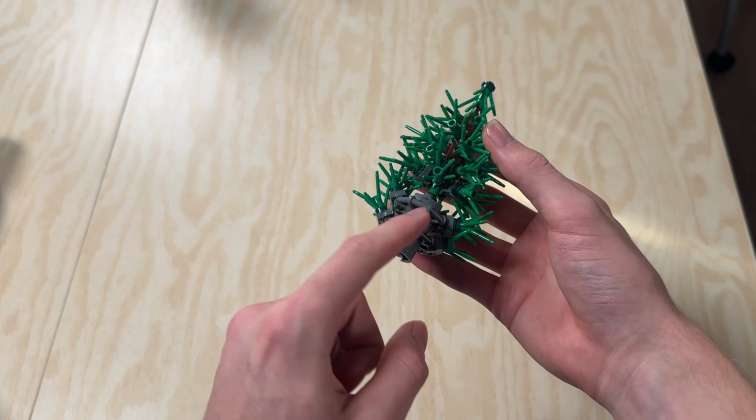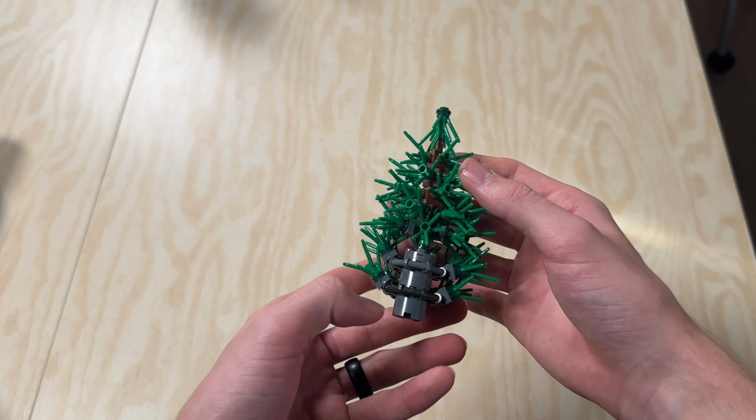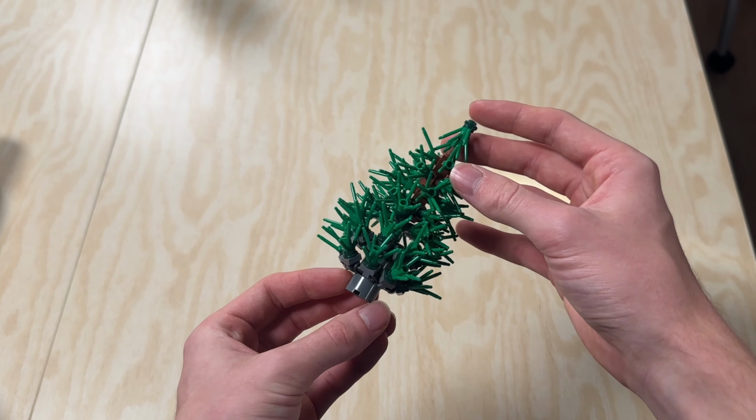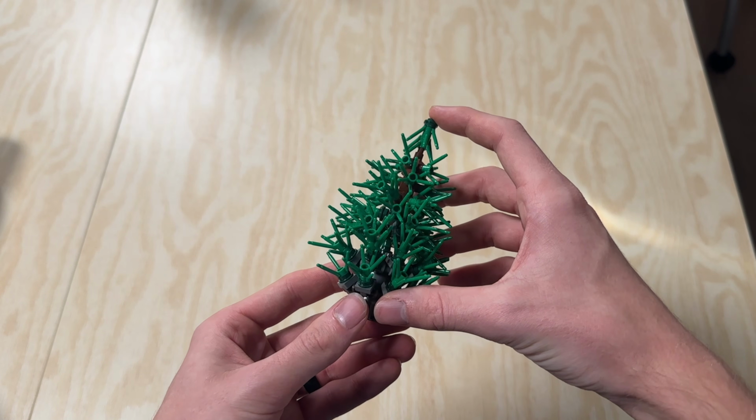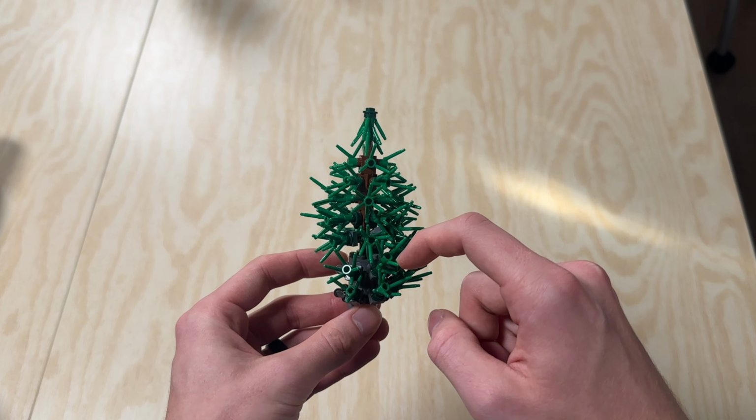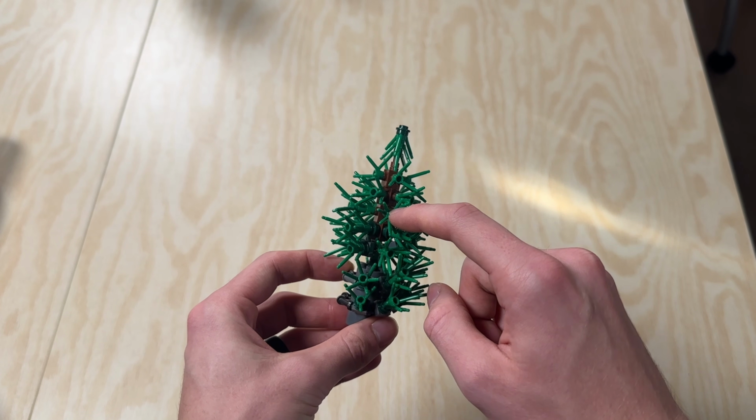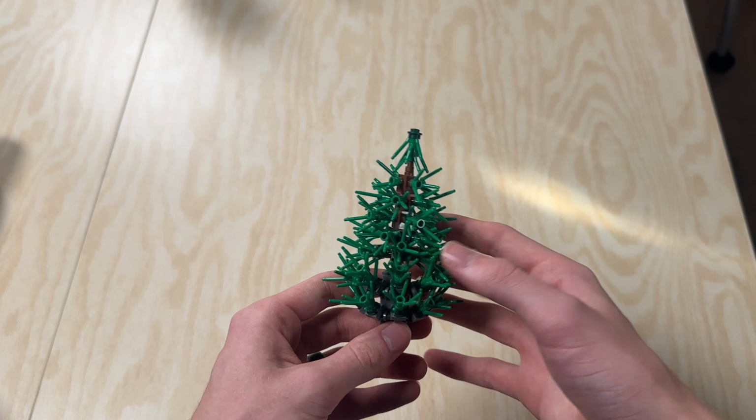Now, of course, you might want to have this all be brown. I didn't have brown ones, so I'm just kind of using what I had. But that is up to you. You can use whatever colors you want, and you could even stick all of those dark green stems on the end of each of these too, if you wanted that.